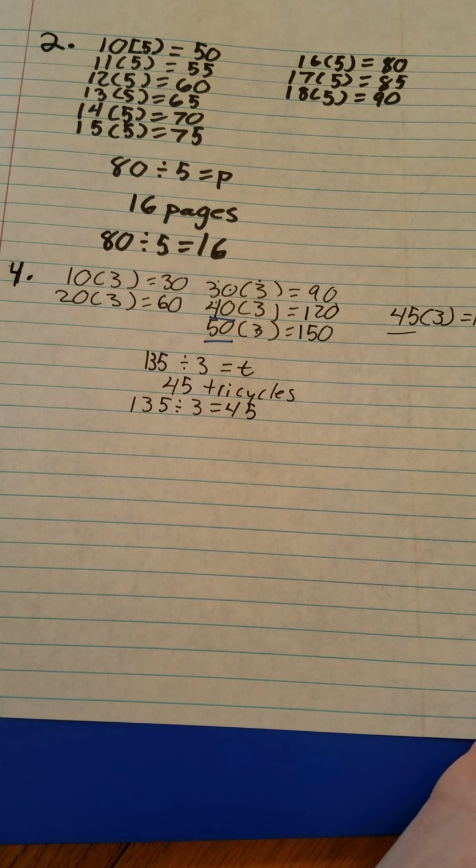So now let's write our number model with our unknown. That would be 248 divided by 8 equals, we'll just say G for group.